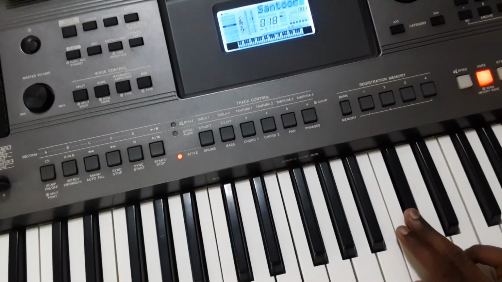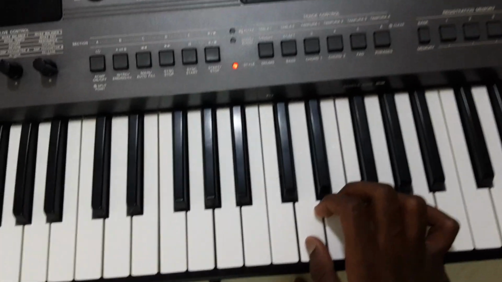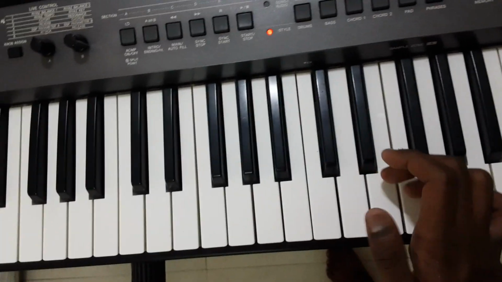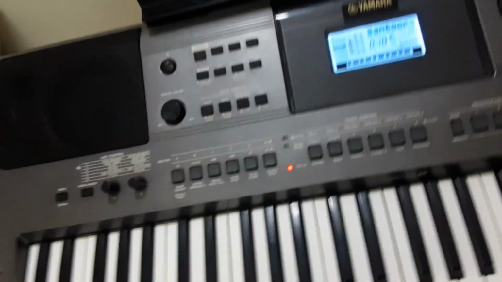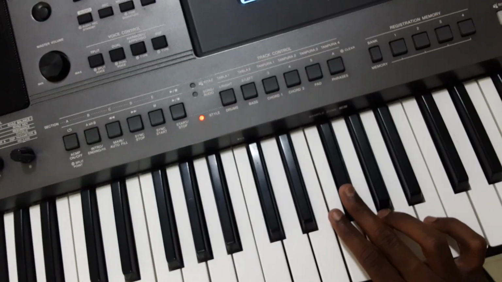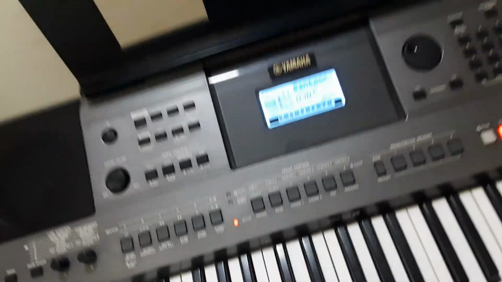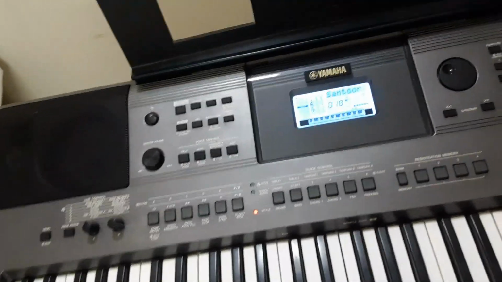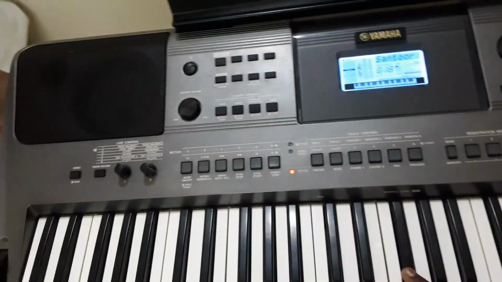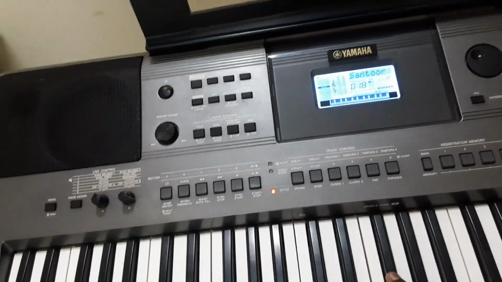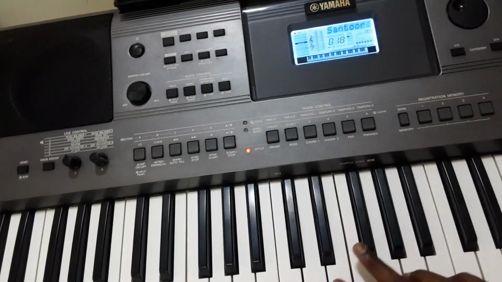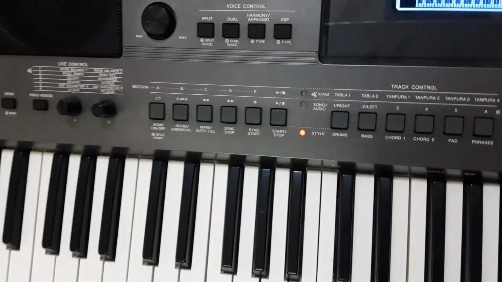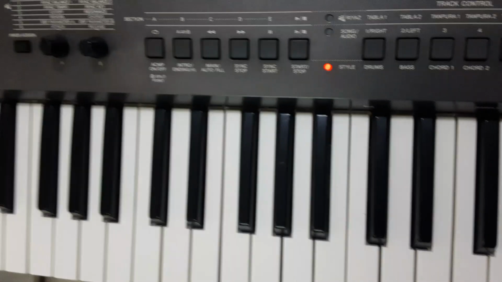As you can see, when I hit it soft, depending on how hard you hit the key, the frequency will be adjusted. And when I hit it so gentle, the frequency or the pitch or the sound is basically not that proper.